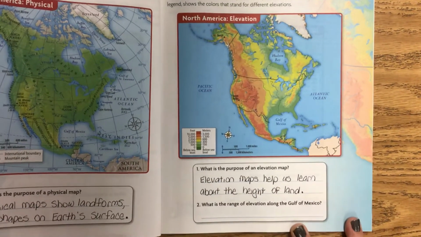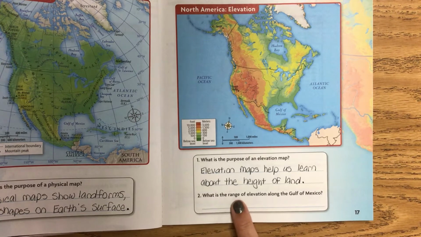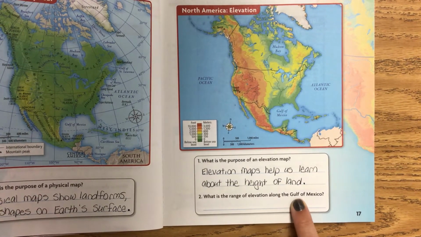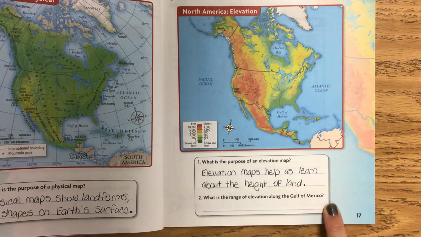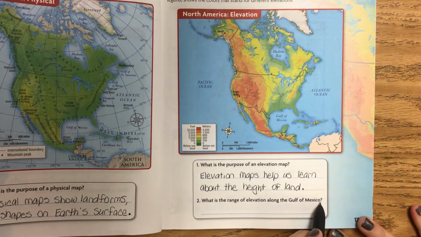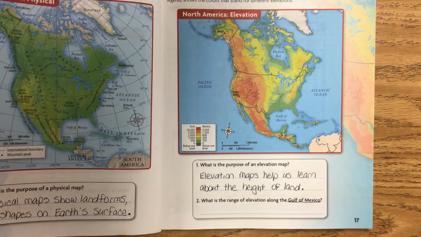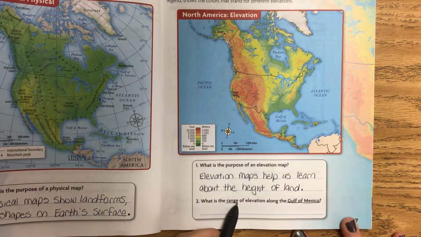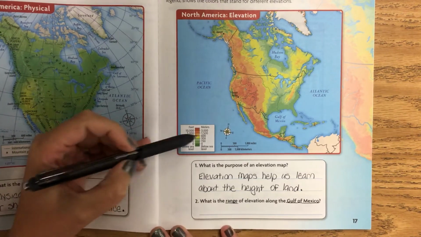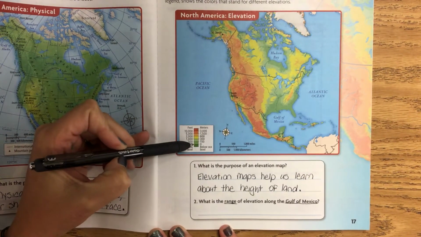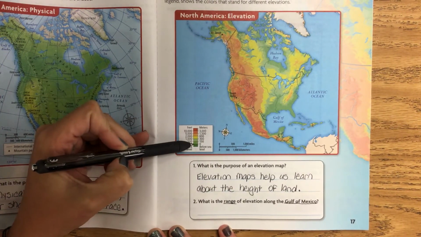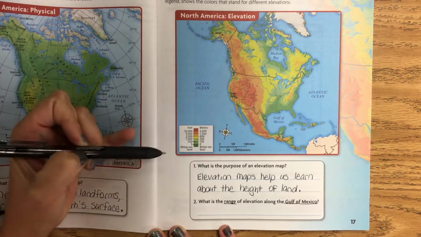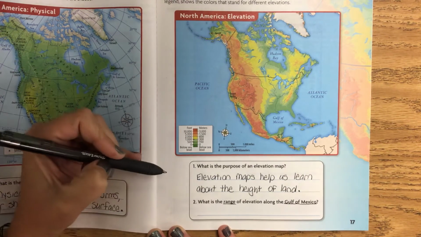And now the next question says, what is the range of elevation along the Gulf of Mexico? So I want to look at the Gulf of Mexico, and I want to find the range. And if we look at our map key, the range is the bottom number where the color starts, and then the top number where the color ends. So that would be the range.